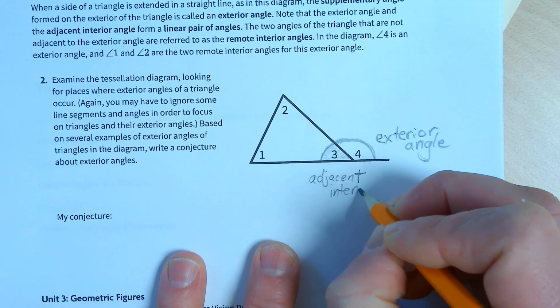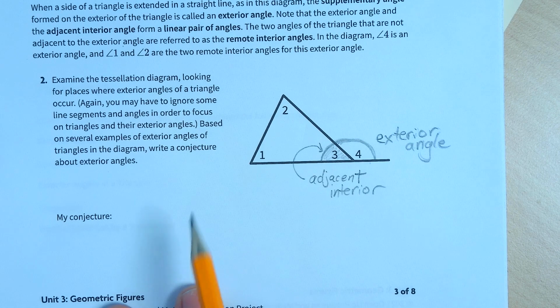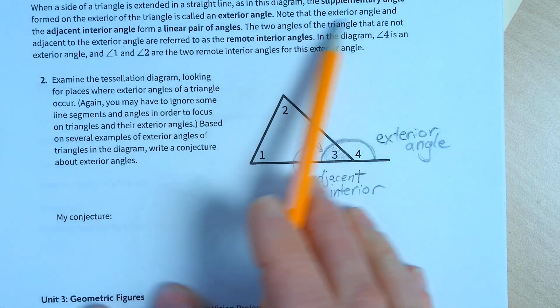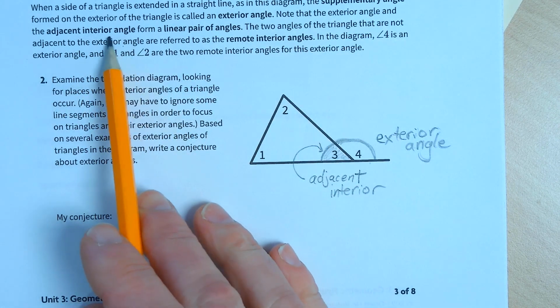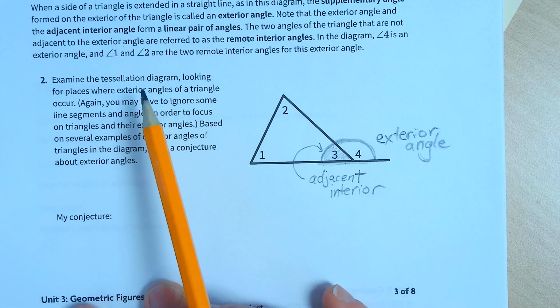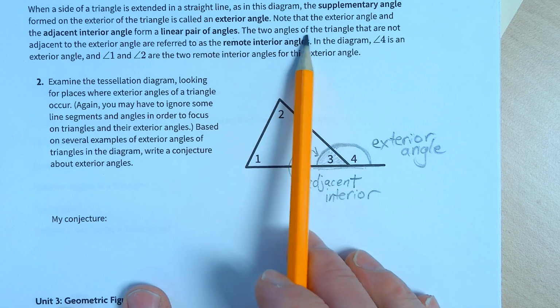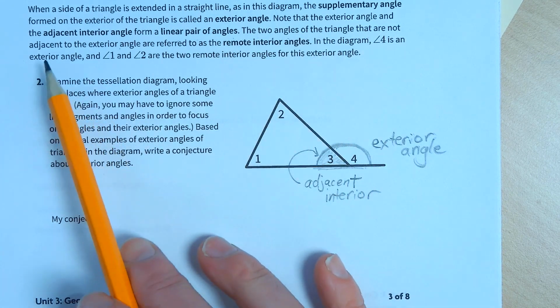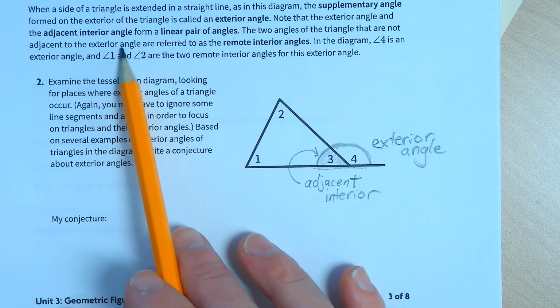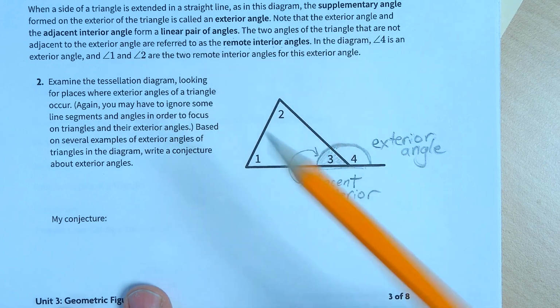Interior because it's inside the triangle. And they make a linear pair. Yeah, they're on a line. Yep, we get it. The 2 angles of the triangle that are not adjacent to that exterior angle are referred to as the remote interior angles.